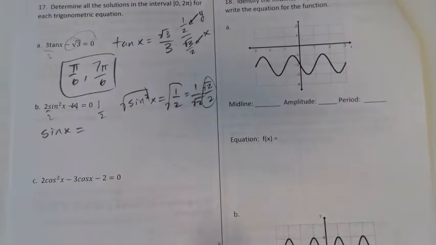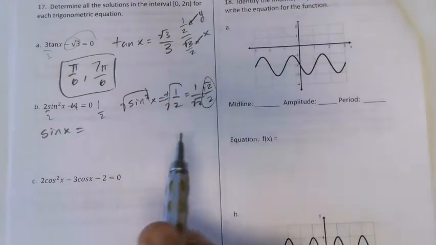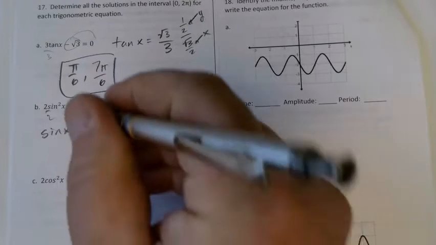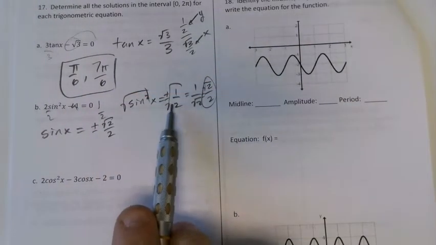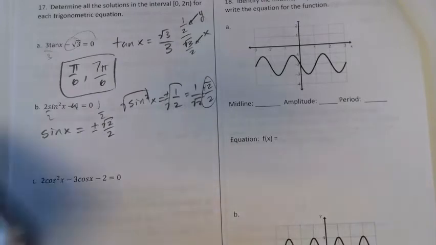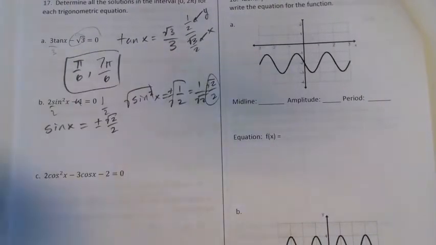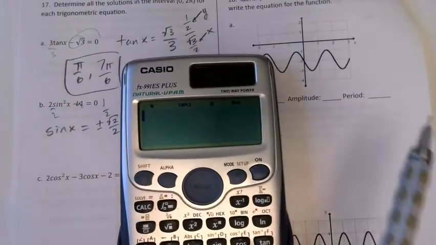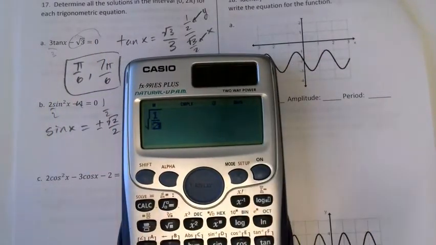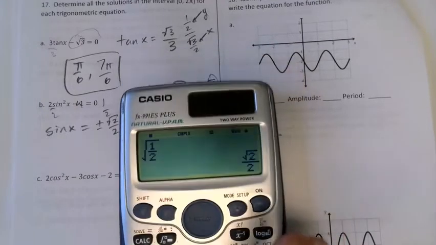So that's what I'm looking at. But it's got to be positive and negative, because when I took the square root, there's always two roots. So a positive and negative square root of 2 over 2. Now, if you have a rough time doing this, type that square root of 1/2 into a good calculator, and it'll give you square root of 2 over 2. See, watch. Square root of 1 over 2 gives me square root of 2 over 2.